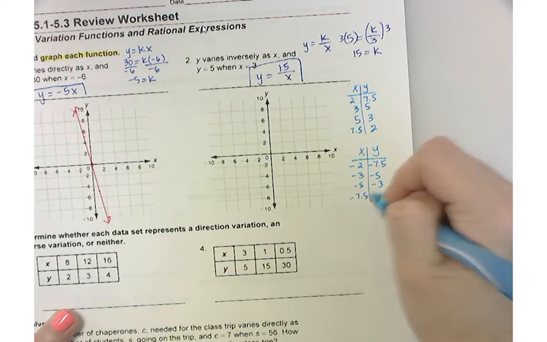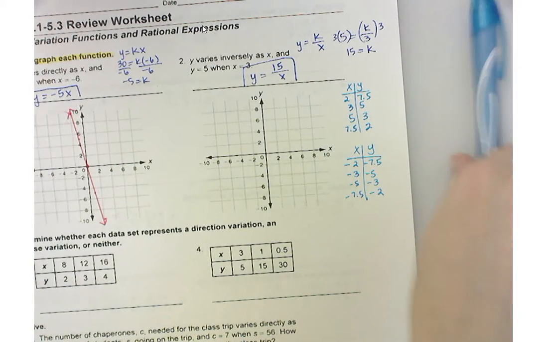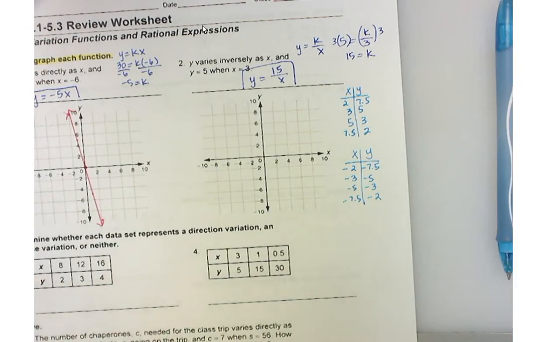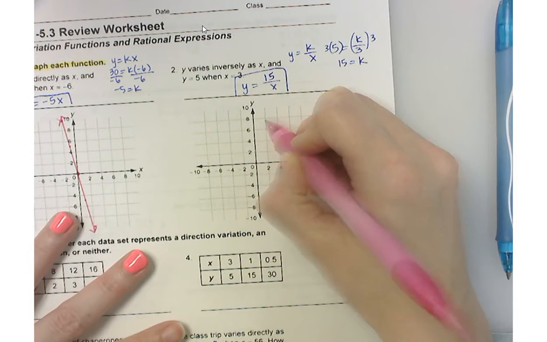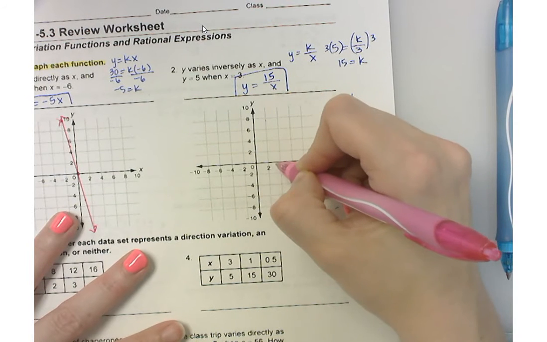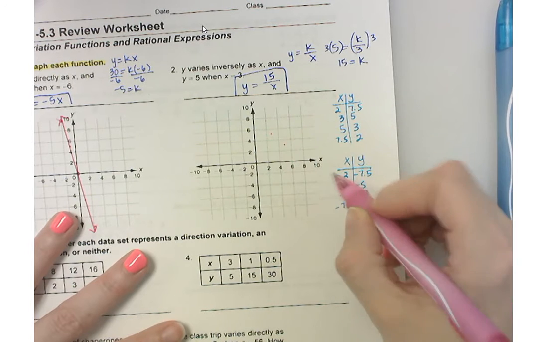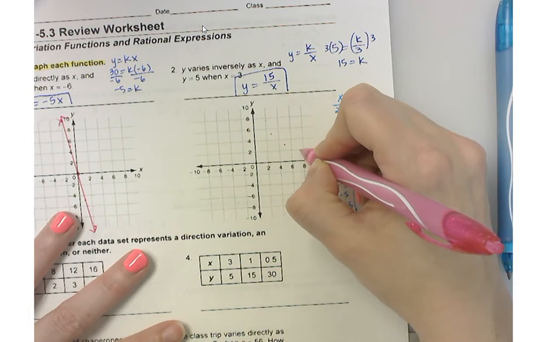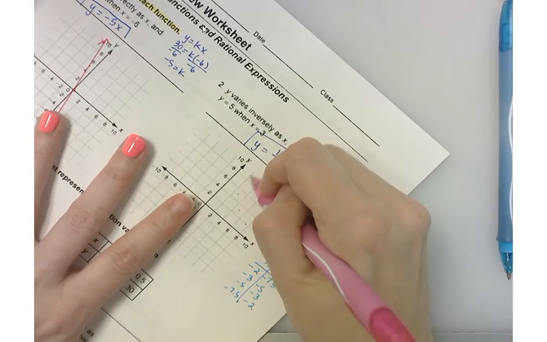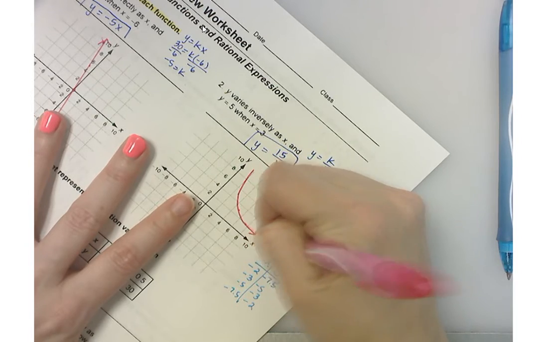Okay, and then you're going to plot your points. So I'm at 2, 7.5, so here's 7, 7.5, 3, I'm at 5, 5, I'm at 3, and then 7.5, I'm at 2. Okay, and then you're connecting these with a curve, like so. If one branch is here, do you guys know where the other branch has to be?